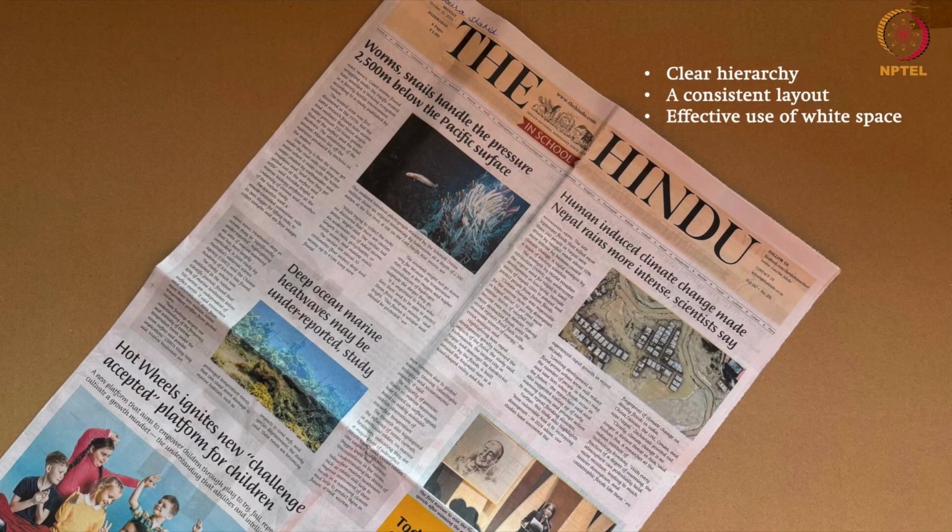Hierarchy guides readers' attention from the most important stories to less critical content, whereas consistency in layout helps readers navigate the newspaper very efficiently. Also, ample white space around articles and images prevents the page from looking cluttered, making it more readable and approachable.